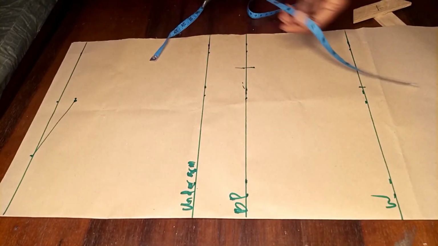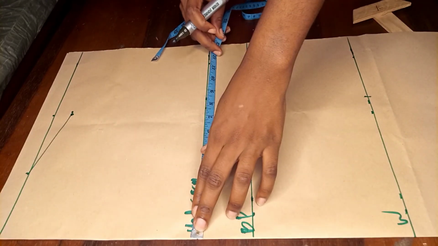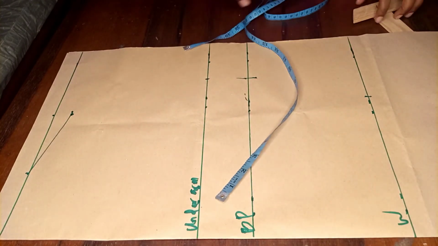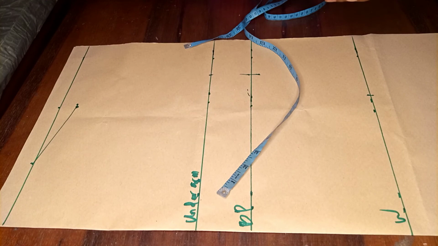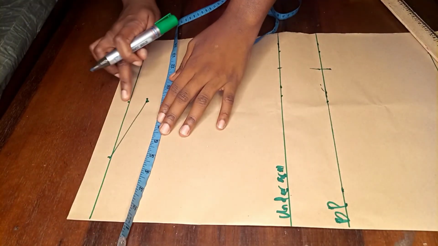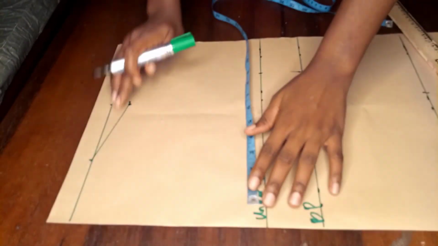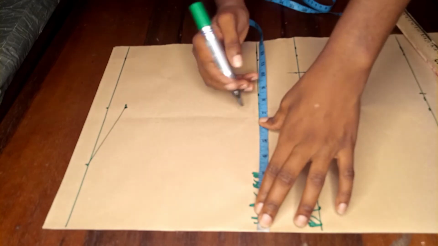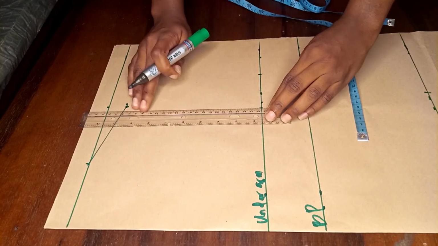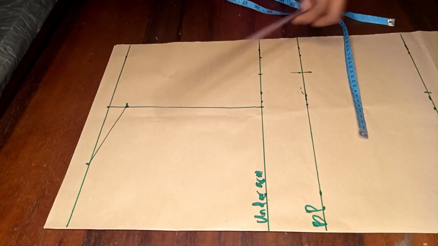So on my underarm, I'm also going to take my bust measurements. That is the same thing I have on my bust point. I'm also going to have it on my underarm. So on top here, I have 7.5 inches. I'm going to take that 7.5 inches down to my underarm line, and I'll just draw a straight line so that I'll be able to mark that is where my arm is going to pass through.